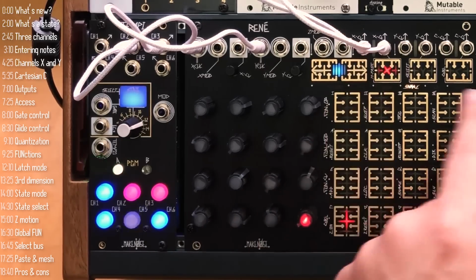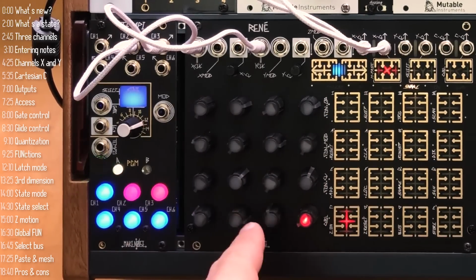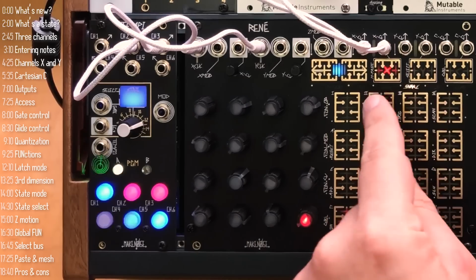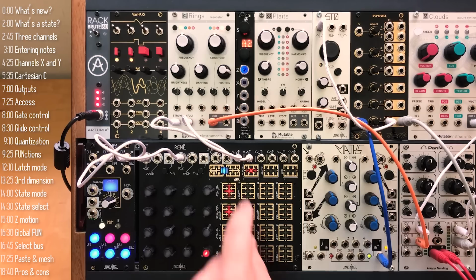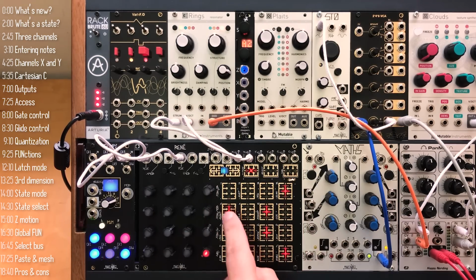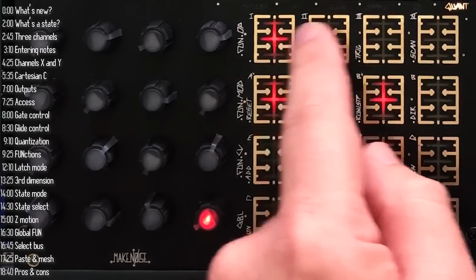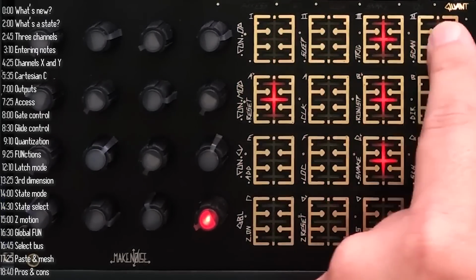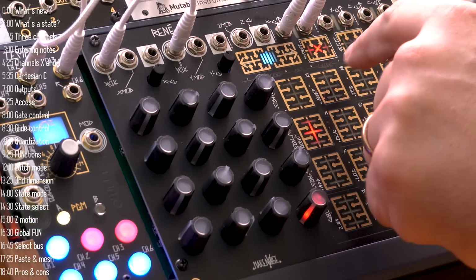We already talked about the snake page. It defines 16 different routes through these lights for channels X and Y, and we know there is no snake page for the Cartesian channel. And we already talked about the quantization page. I'll briefly say that aside from choosing the notes, which as I mentioned are labeled here, you can also choose whether quantization will happen across 1, 2, 3, or 4 octaves. And you can disable quantization altogether if you like.